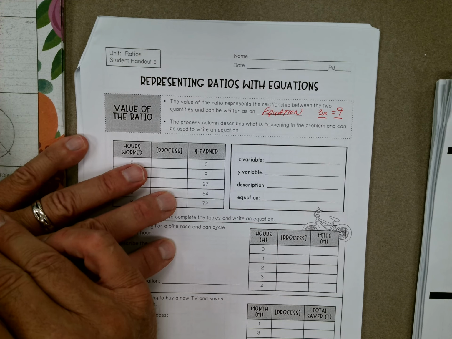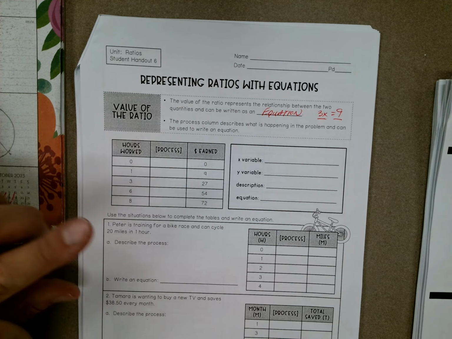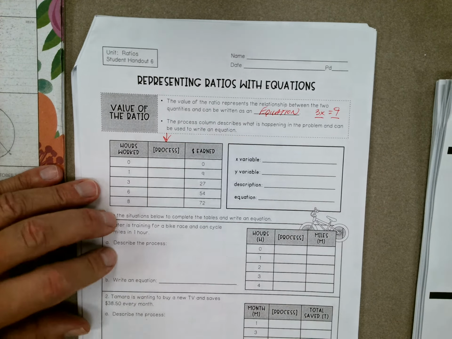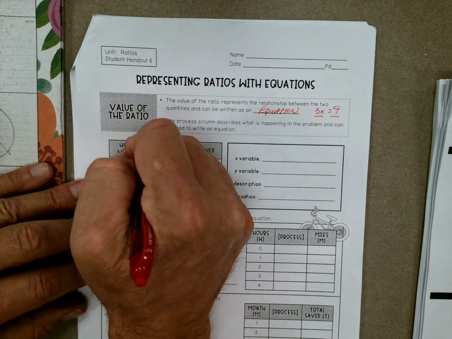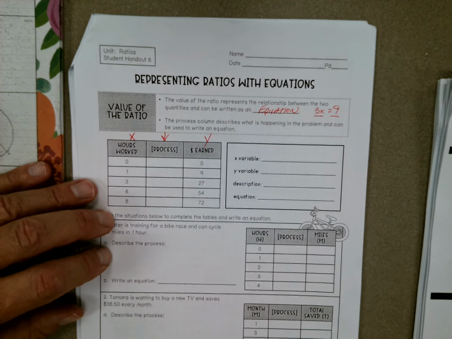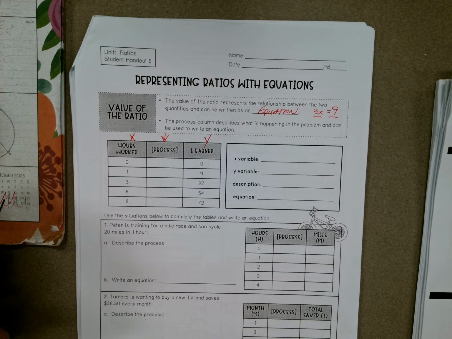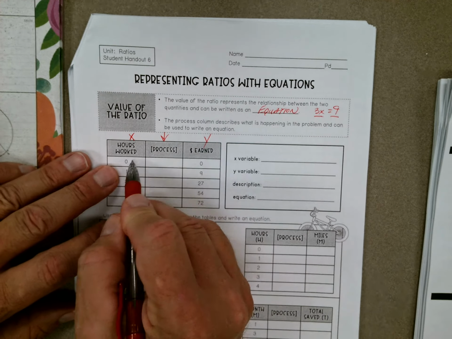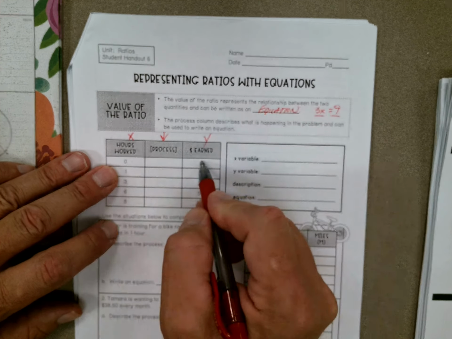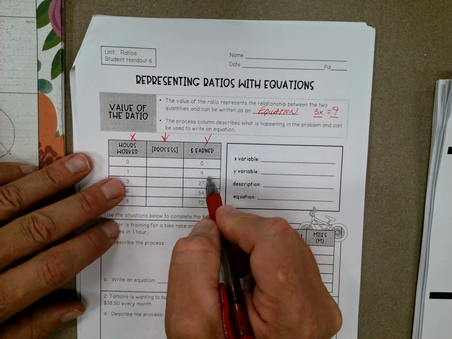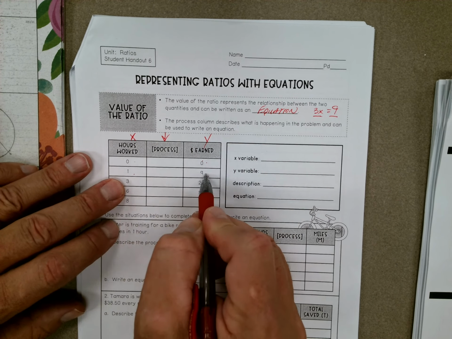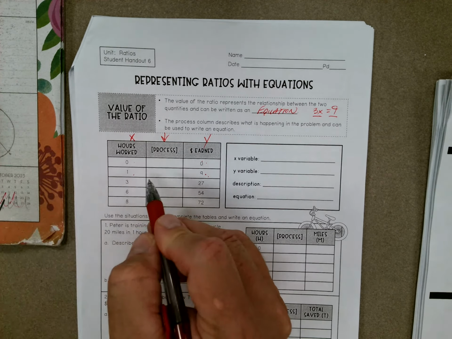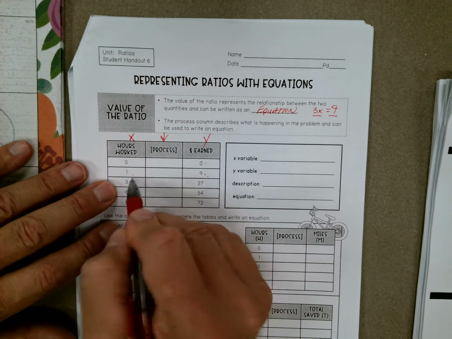Now, our equation today is going to have two variables at times, and you'll see what I mean. The process column, which is right here, describes what is happening from getting from x to y. So let's take a look at this. How am I getting from x to y? When you have the same number on your x column and your y column, you need to go down to the next sample. So how am I getting from 1 to 9? Well, I could add 8 or I can multiply it by 9. And generally when we go left to right, it's multiplication or division.